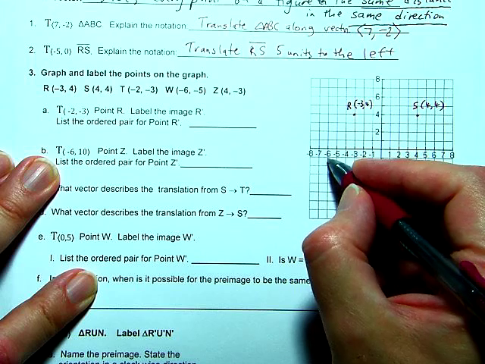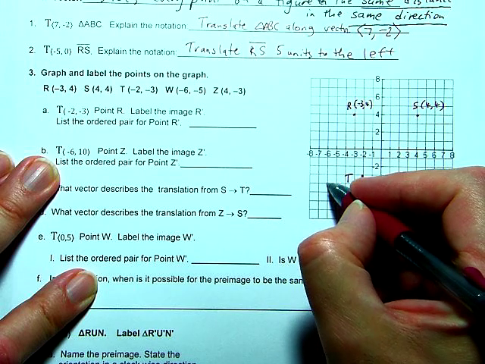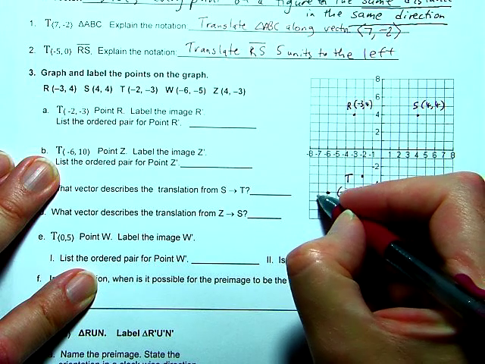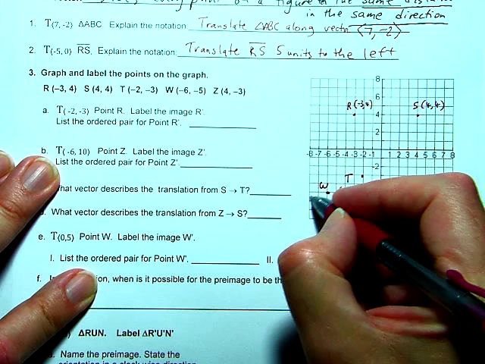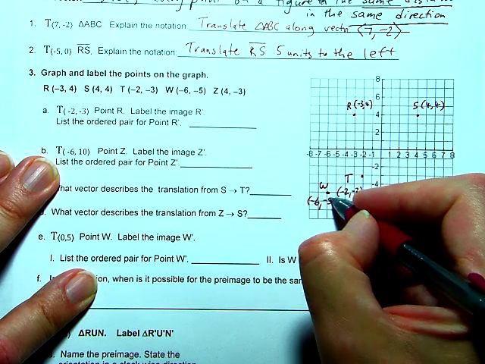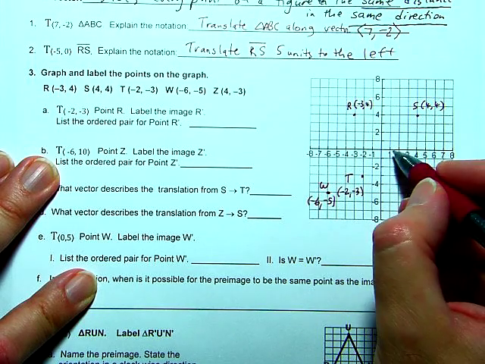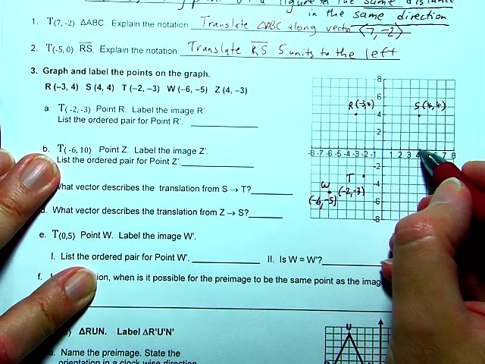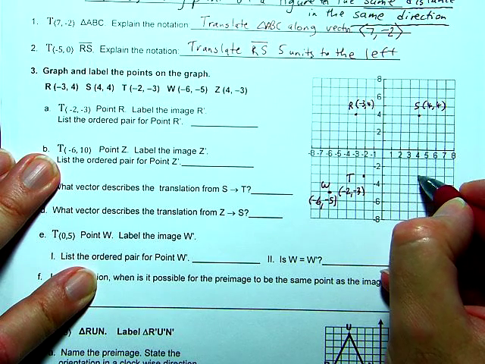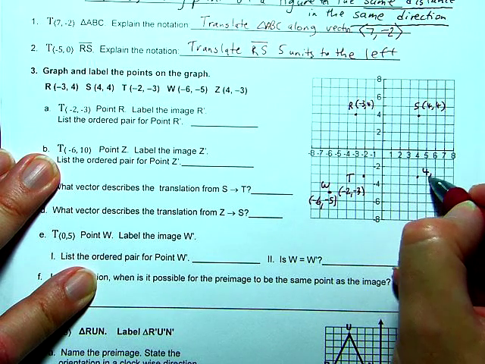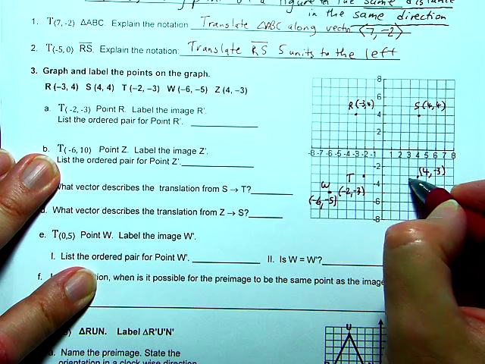Negative 6, negative 1, 2, 3, 4, 5. So this would be W. And then Z would be 4 comma negative 3. 1, 2, 3, 4 comma negative 3, which would be point Z.